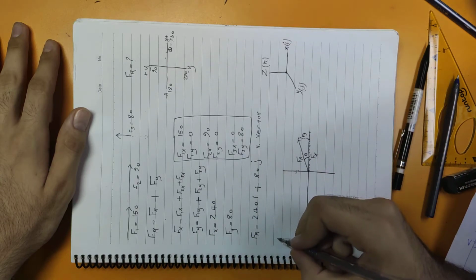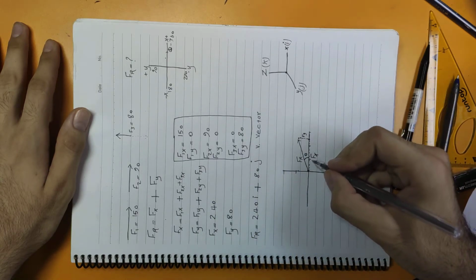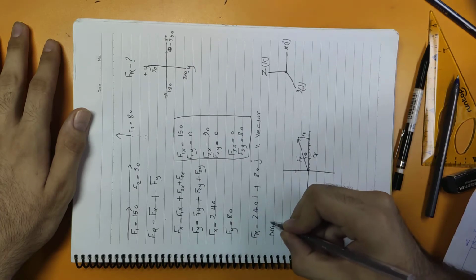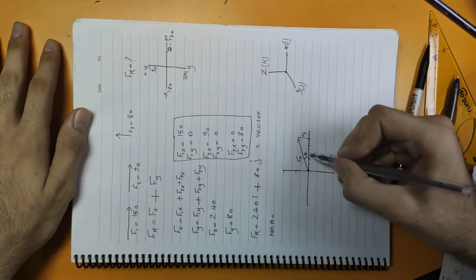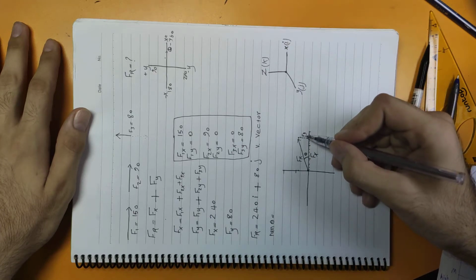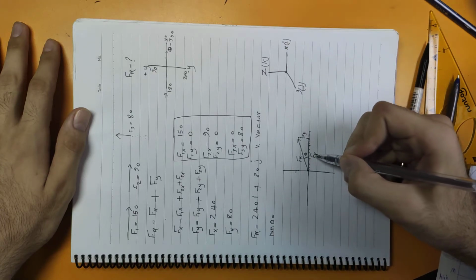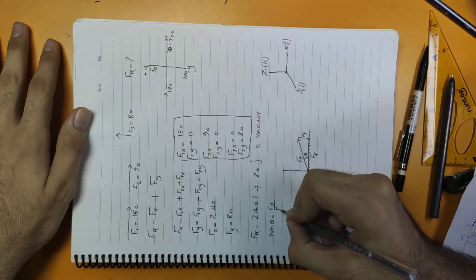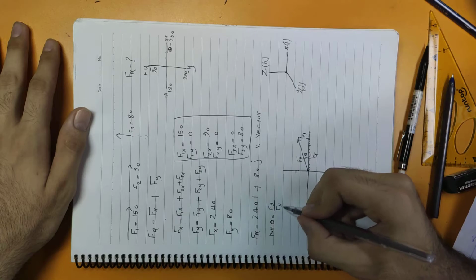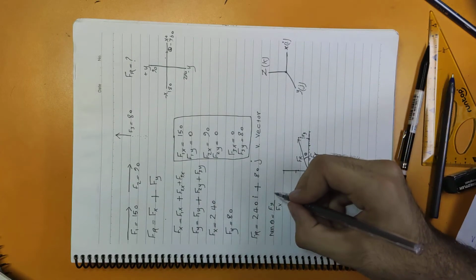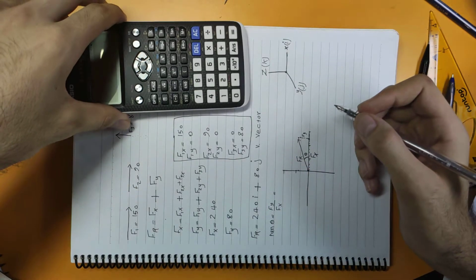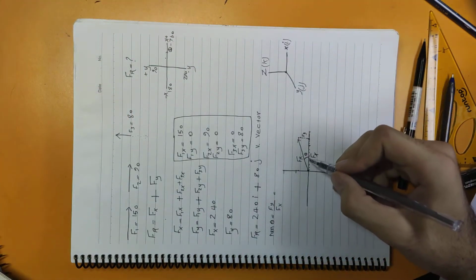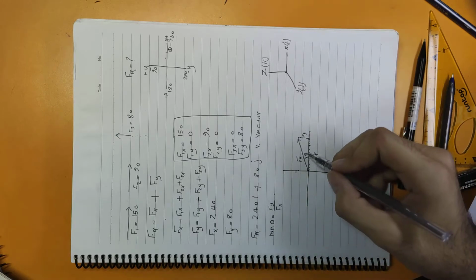We have the rule: tan theta equals the opposite over the adjacent, so Fy over Fx. Now we don't have tan theta because we don't know theta.